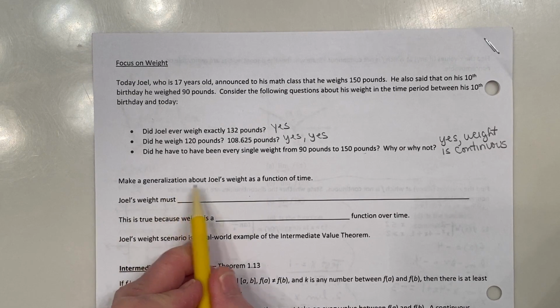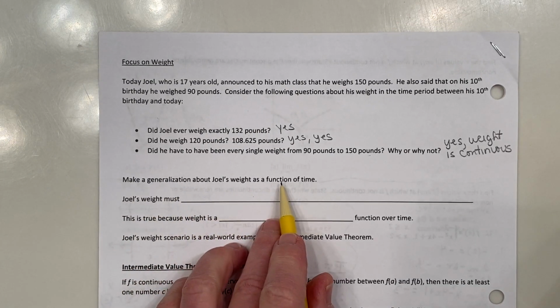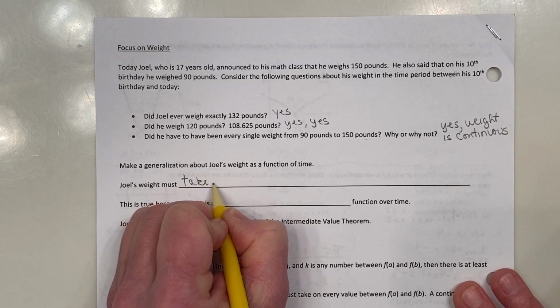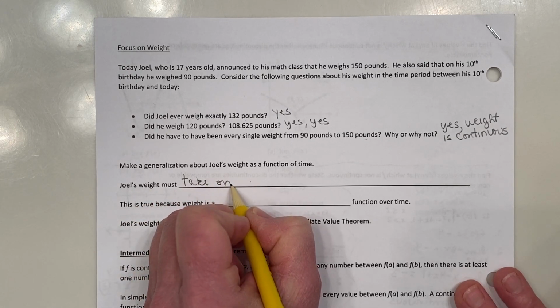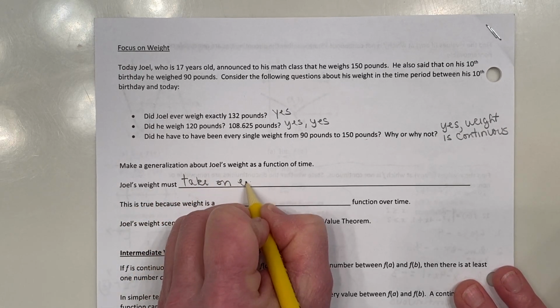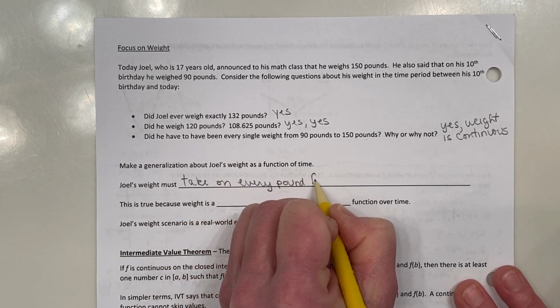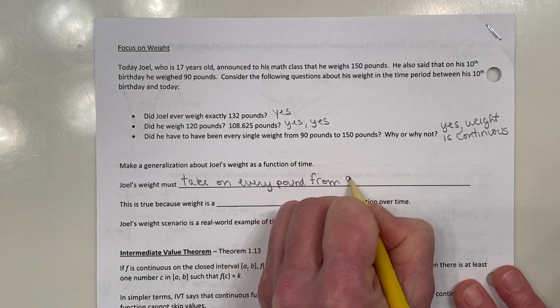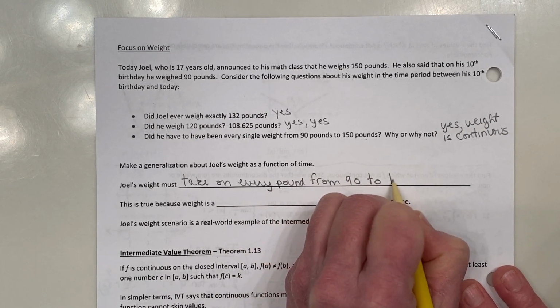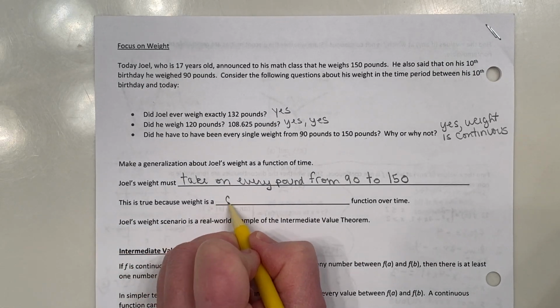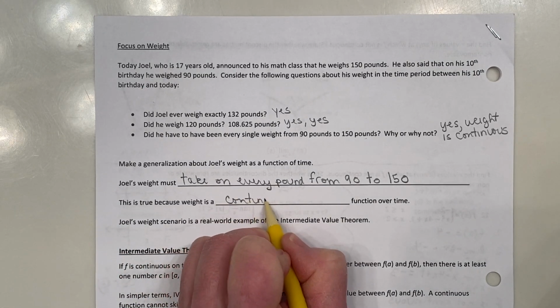Make a generalization about Joel's weight as a function of time. Joel's weight must take on every pound from 90 to 150. This is true because weight is a continuous function over time.